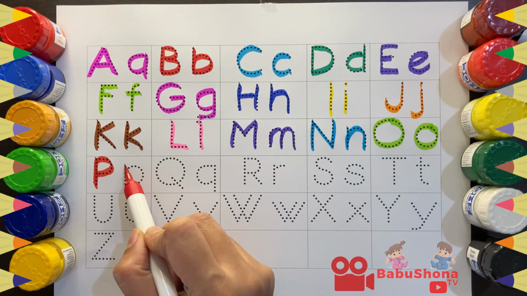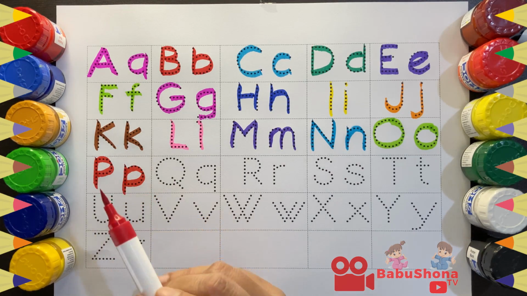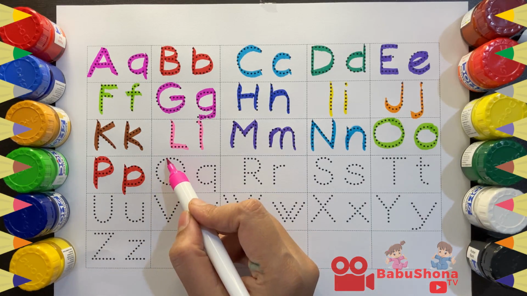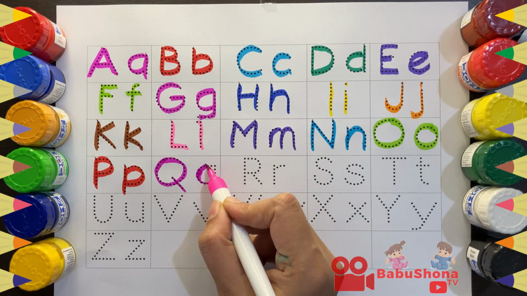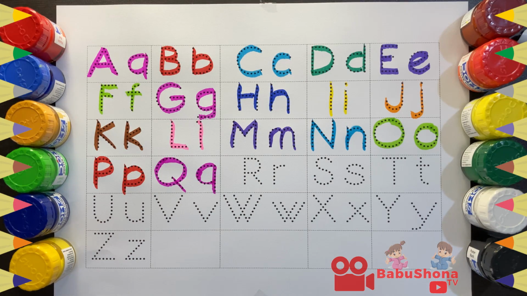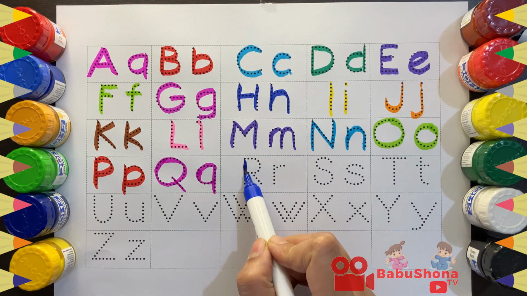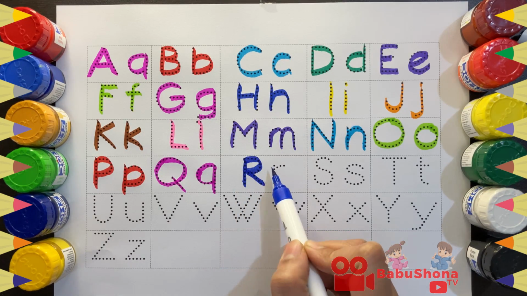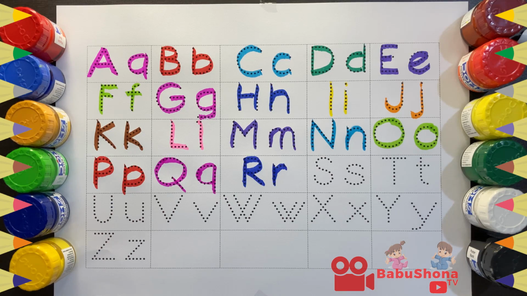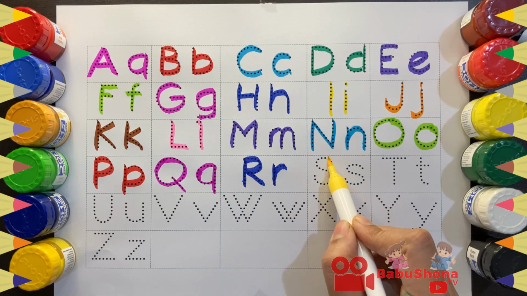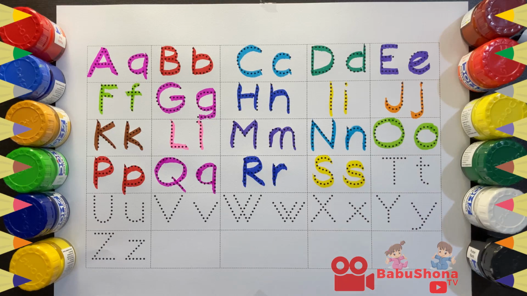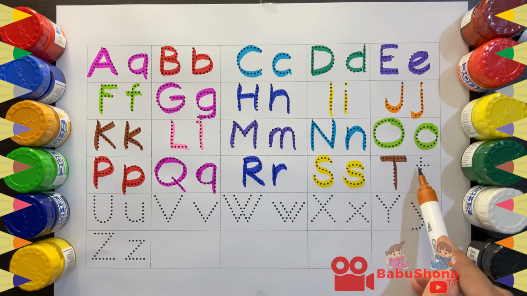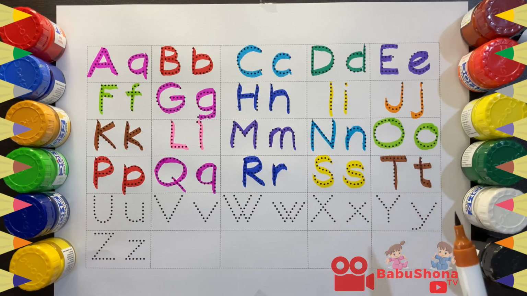P for peacock. Q for queen. R for rat. S for sunflower. T for toy.